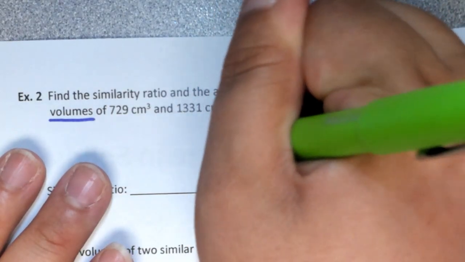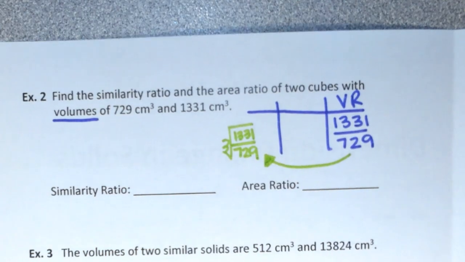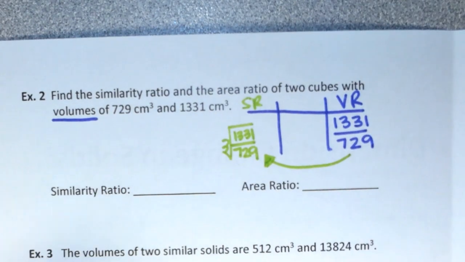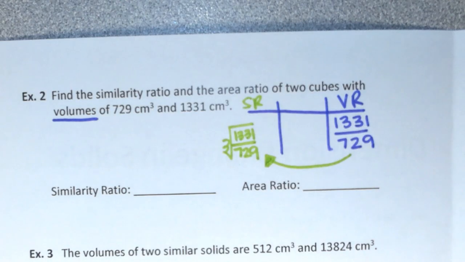1331 divided by 729. Everybody do that in Desmos. What is the cube root of 1331? How do you do cube root? You can do CBRT, or you can go all the way to the bottom of functions and put a little 3 there.